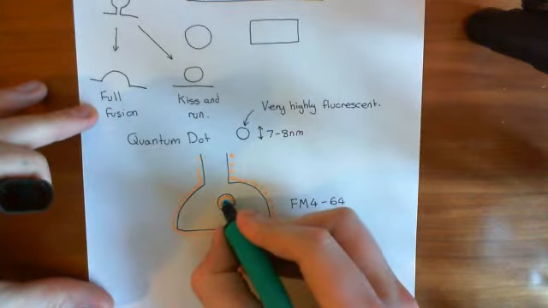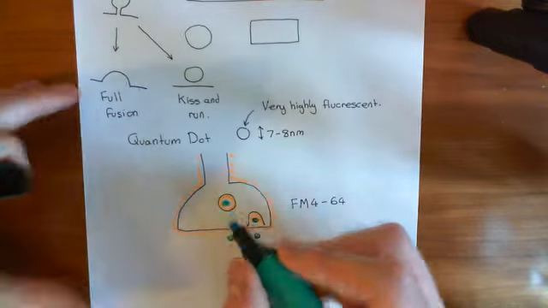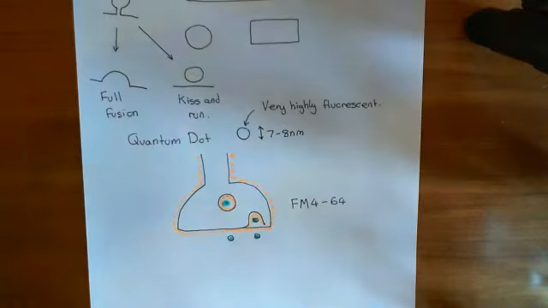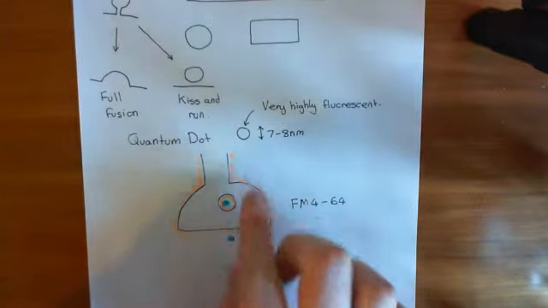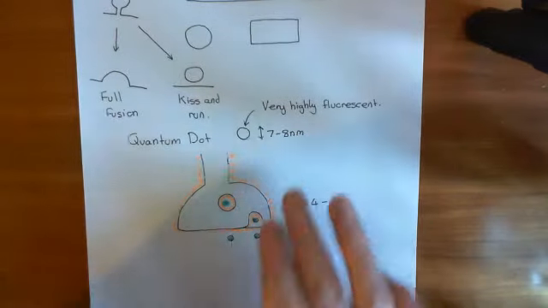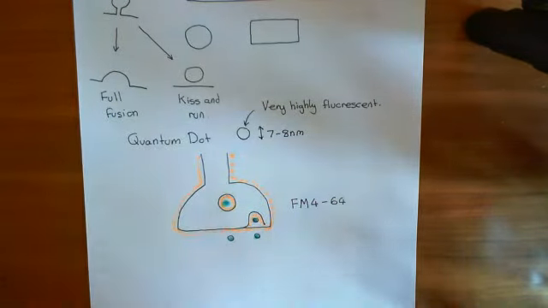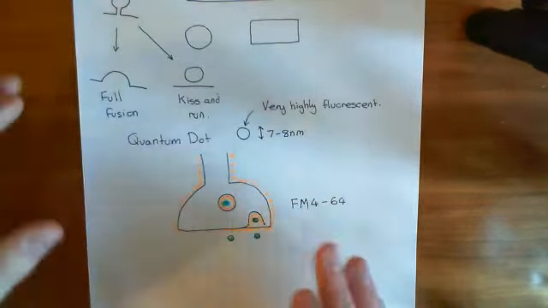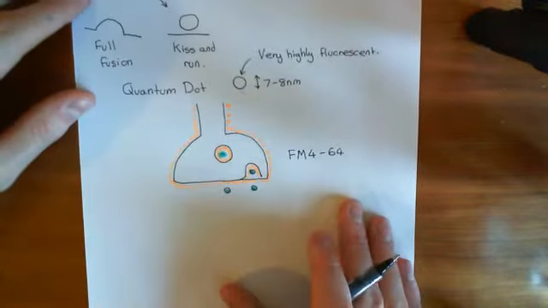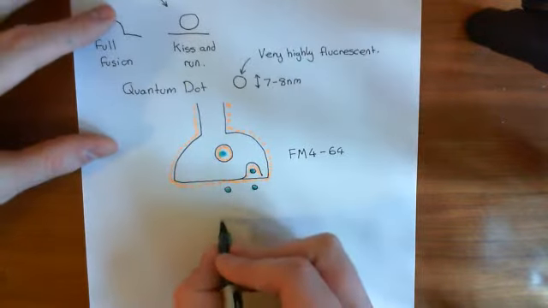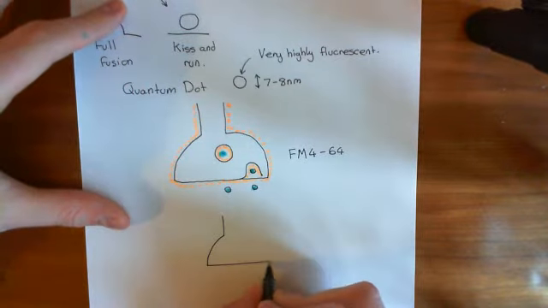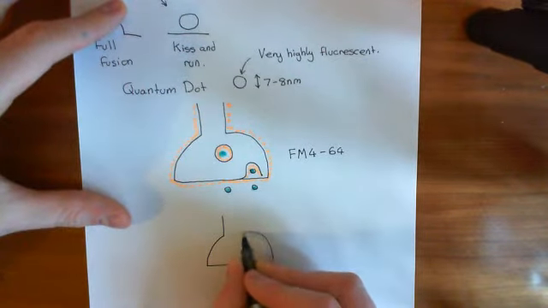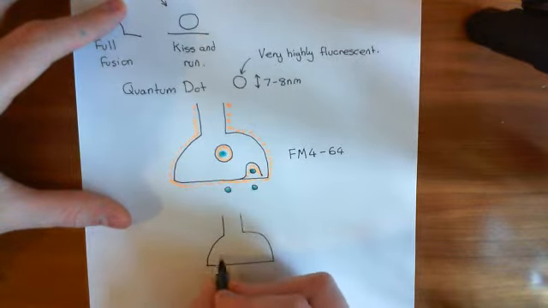Now, why is this going to help us? Well, again, what we're going to do is repeat our experiment that we did with the Chen experiment. So we're going to wash away all of this FM464 that's bound to the plasma membrane. We're going to wash away the quantum dots that are in the fluid that the axon terminal is in, so that now what we have is just an axon terminal where the synaptic vesicles have this FM464 dye in them, and also these quantum dots.